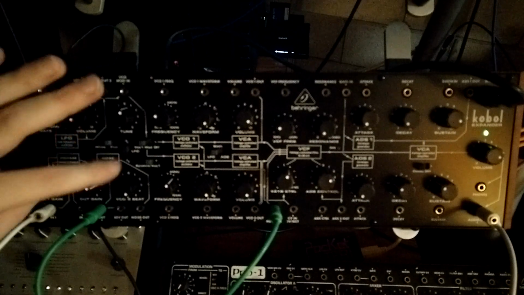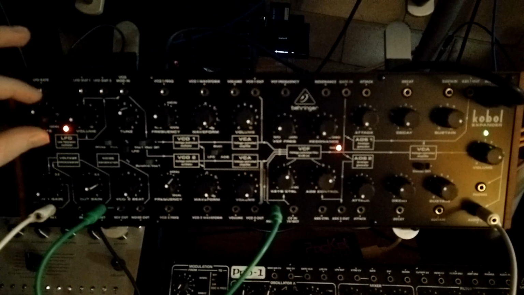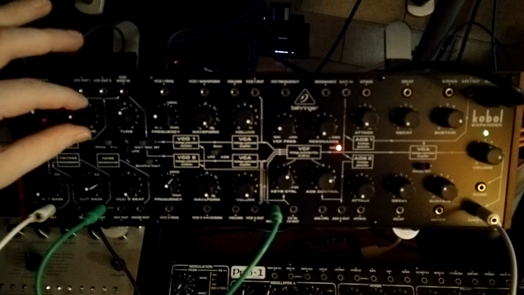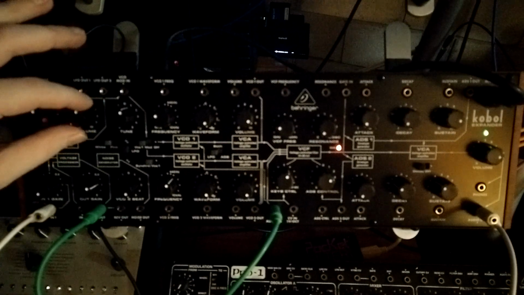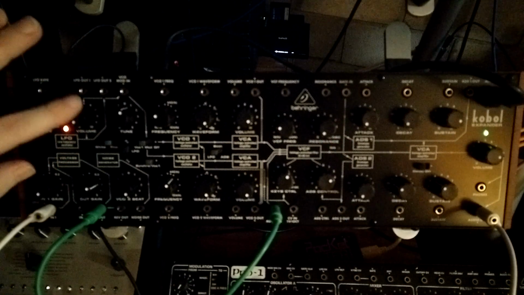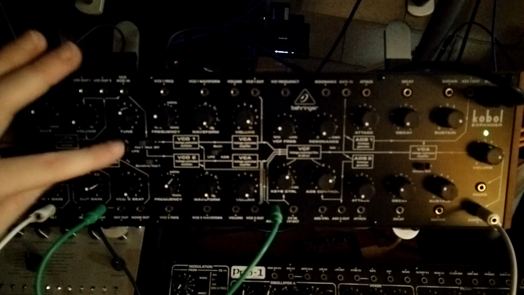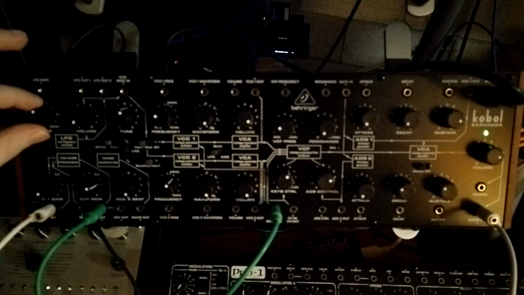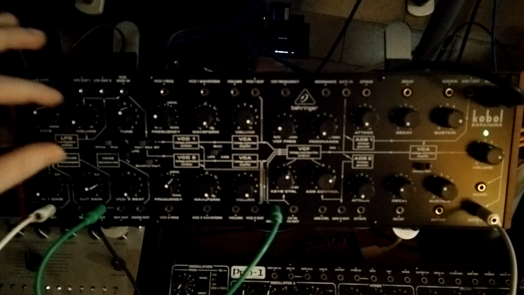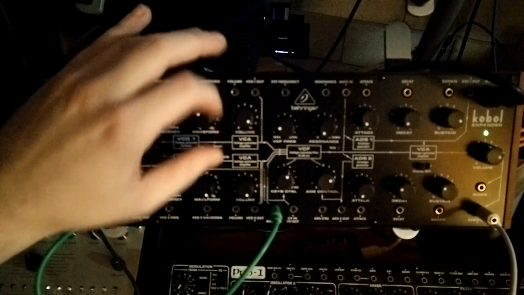The LFO has square and triangle wave. And it has this volume control, which is normal to the oscillators. So if you want vibrato or something, you can kick it in like this. Get rid of the pulse width mod.